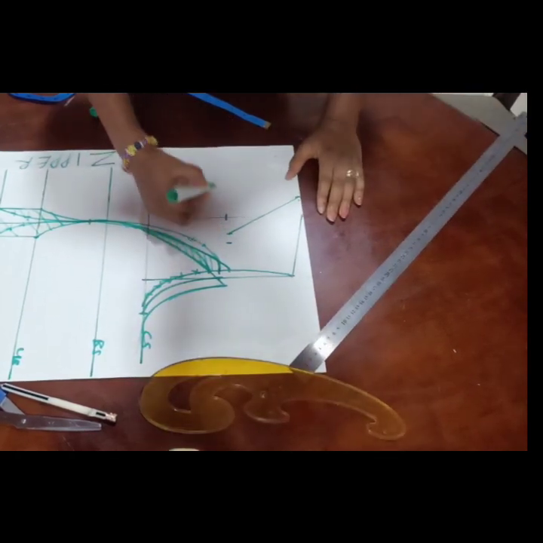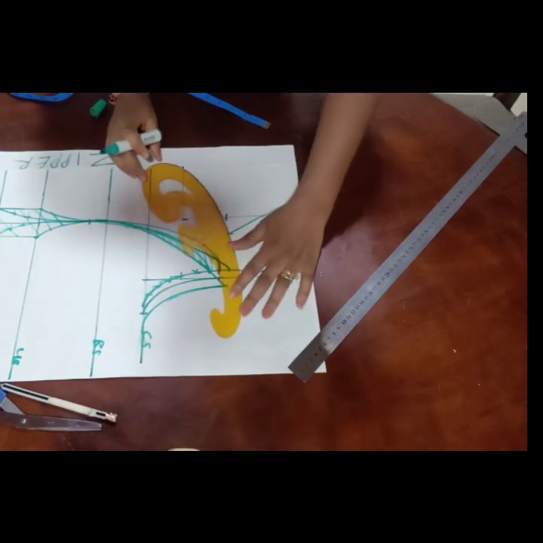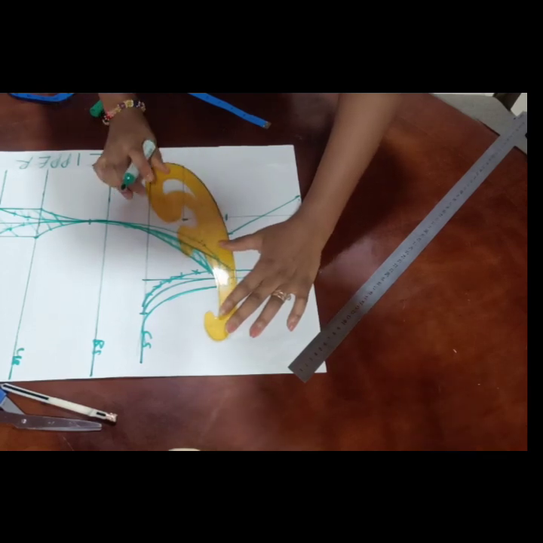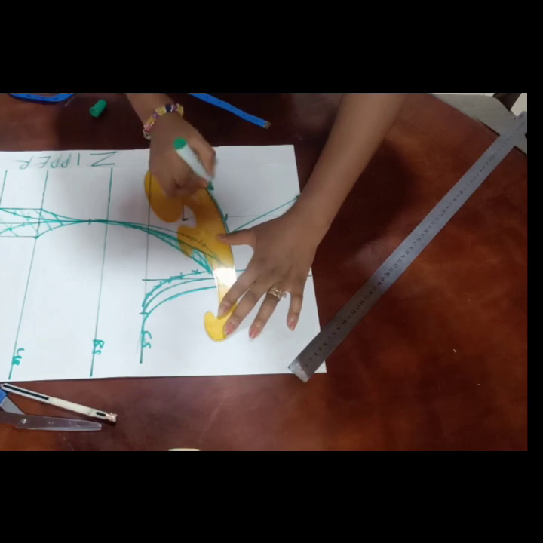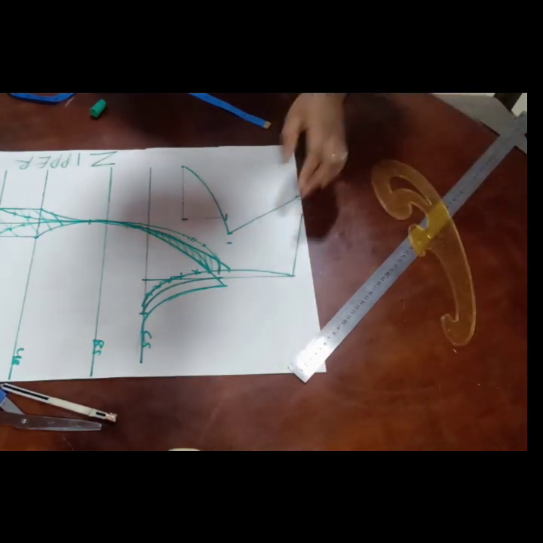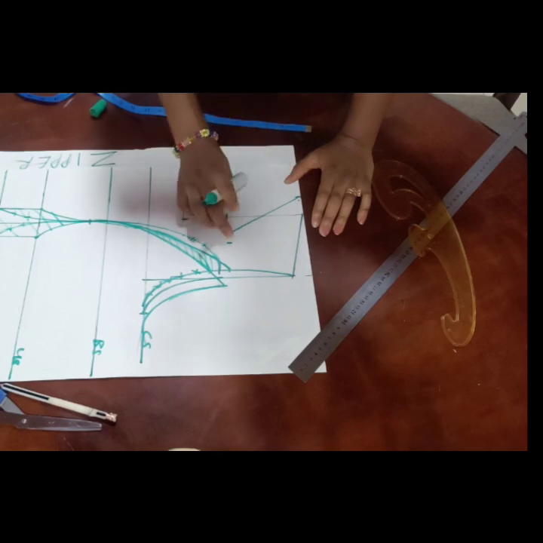Then from here we connect with the curve to the middle. So this is our front. So this is our front neckline.